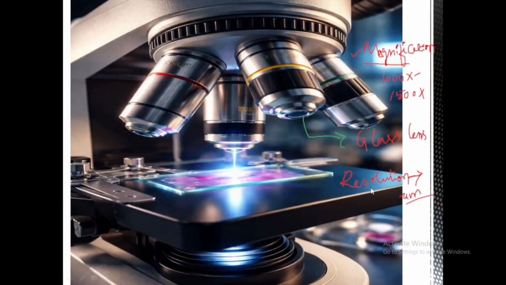The next difference is resolution. The light microscope resolution is good, but the electron microscope resolution is the best. Why? Because the light rays have a longer wavelength. The light rays wavelength is like 400 to 700 nanometers, and a longer wavelength gives less resolution.